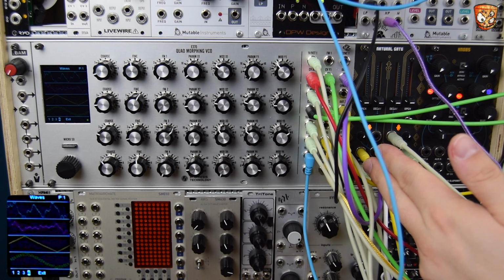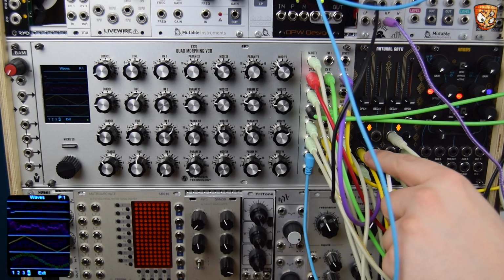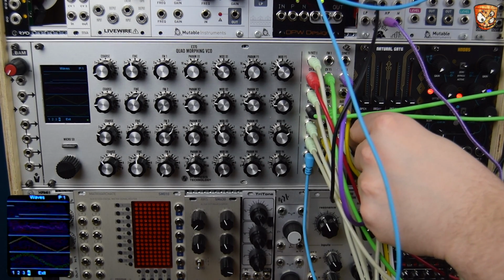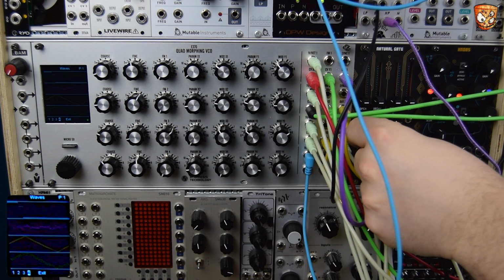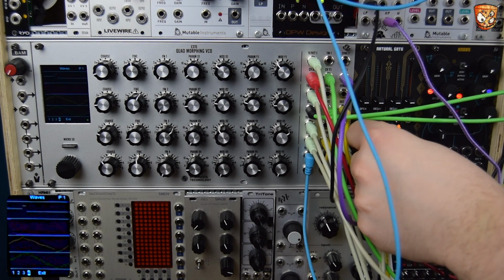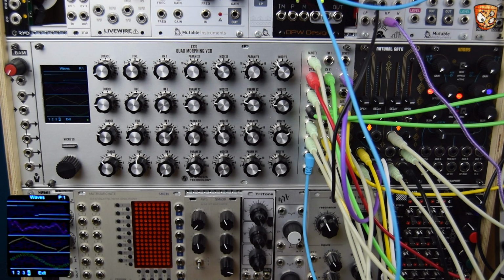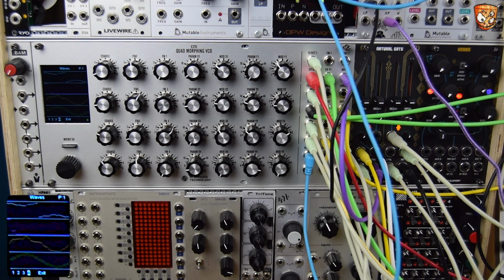I'm hitting natural gate with the gate pattern that Tuesday generates, but also modulating how open and closed this gate is as well. Anything from soft little percussive blips just sounds killer. Let's put this back onto a 4-bar sequence. And they're definitely a potent pairing.